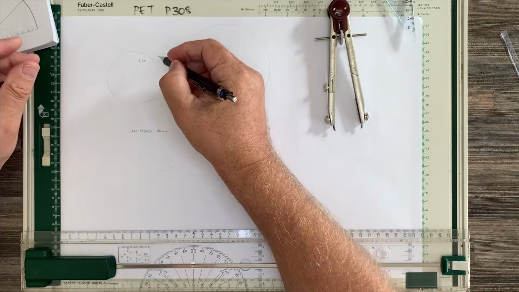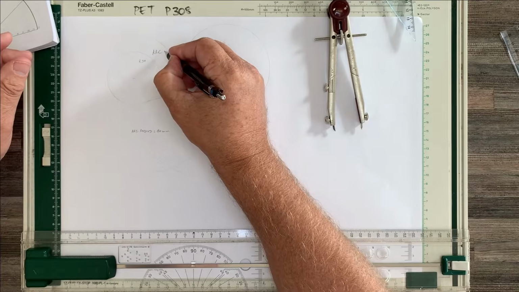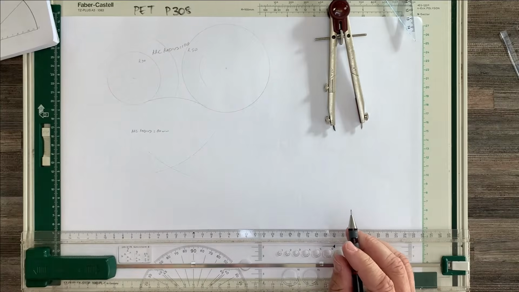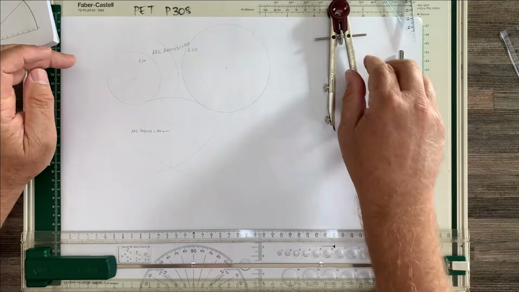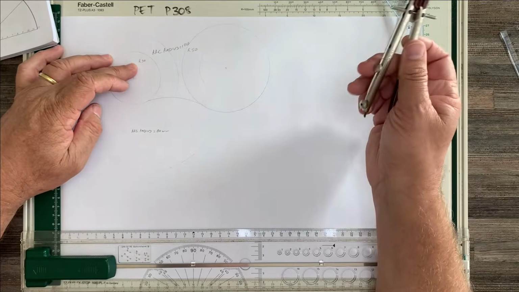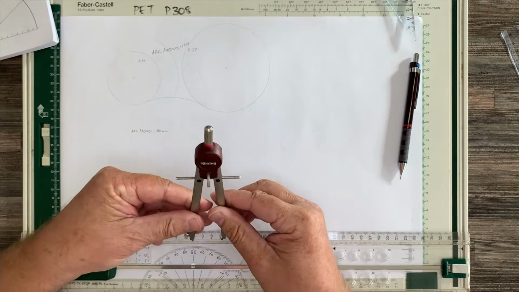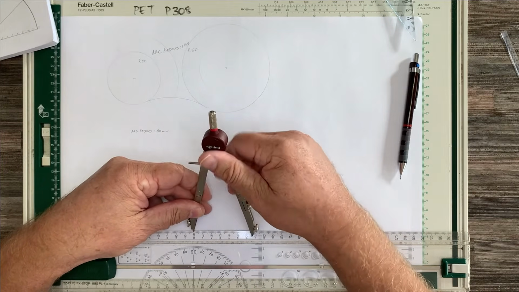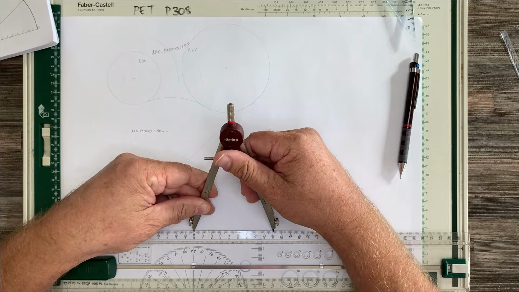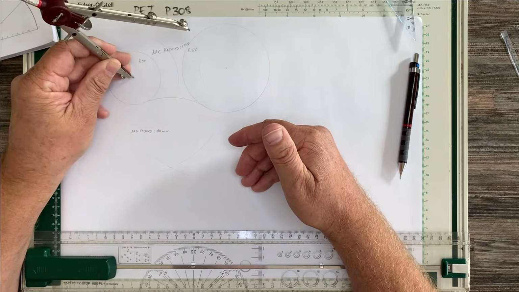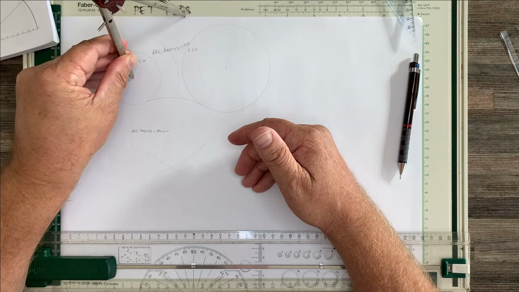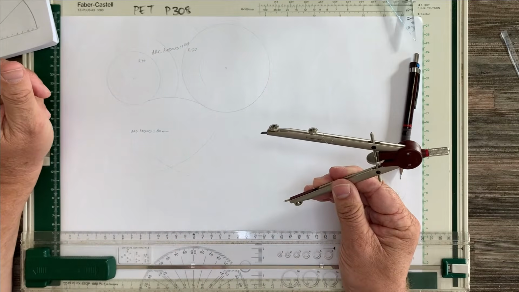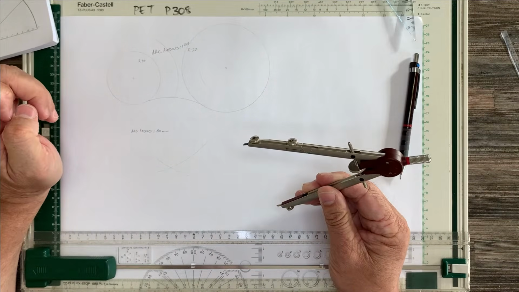So let's increase the radius of that arc. Let's say the arc radius is 120, for example, for the upper one. So then we would take 120 minus 30, which gives us 90. We set our compass to 90 and draw that arc. Oh, might be going off the page. And we take 120 minus 50, which gives us 70.